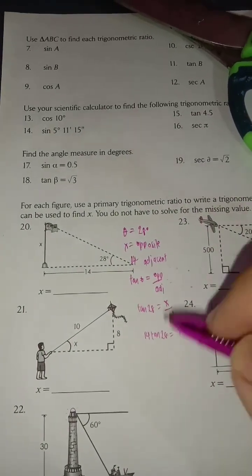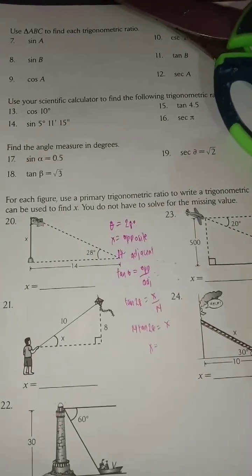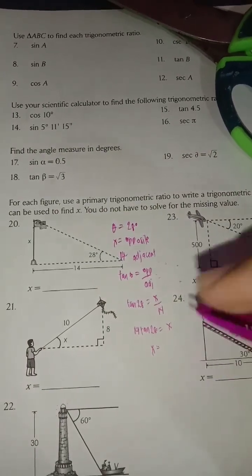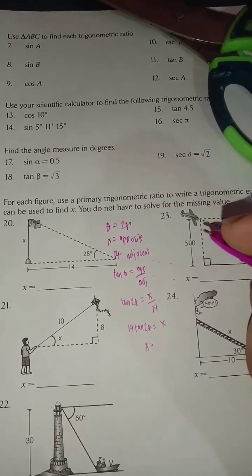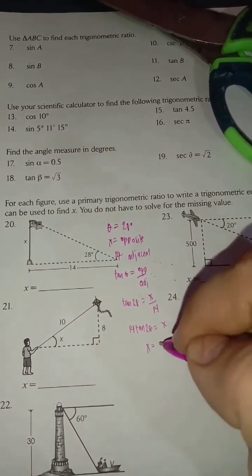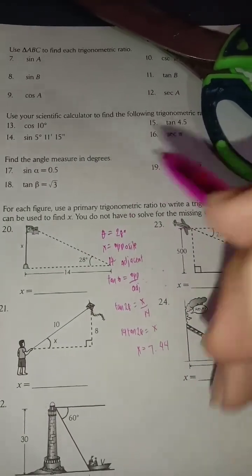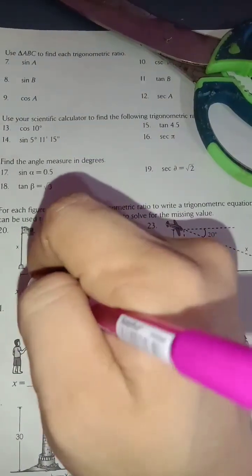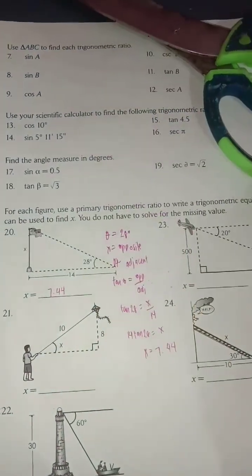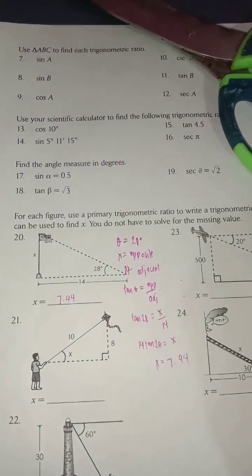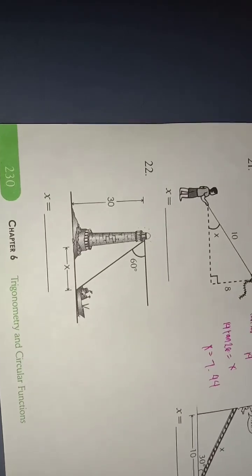This is the value of x. By calculator, 14 times tangent 28 is approximately 7.443932, or simply 7.44. That means the height of the flagpole is approximately 7.44 units. Let's now solve for number 22.